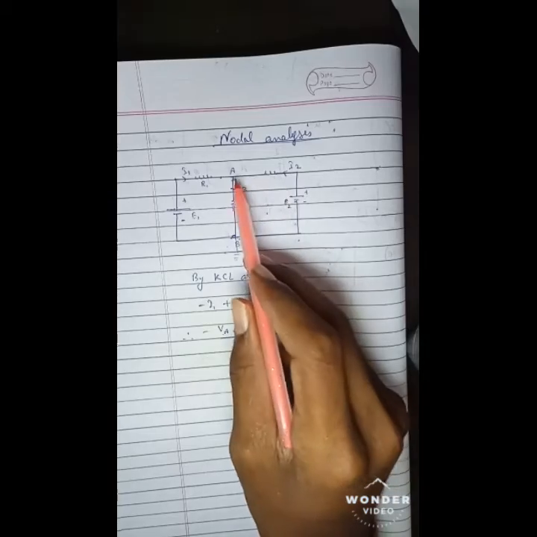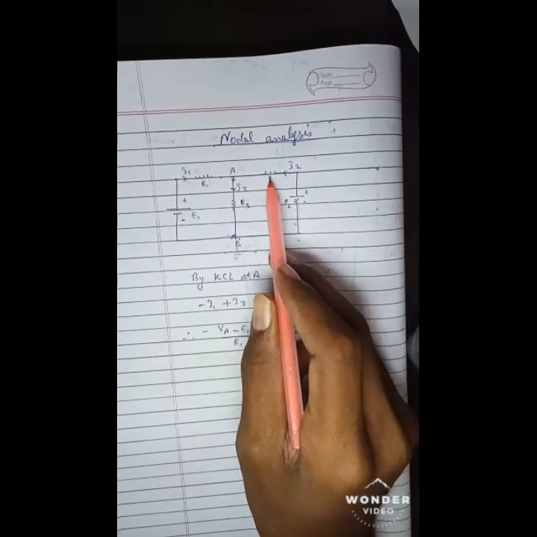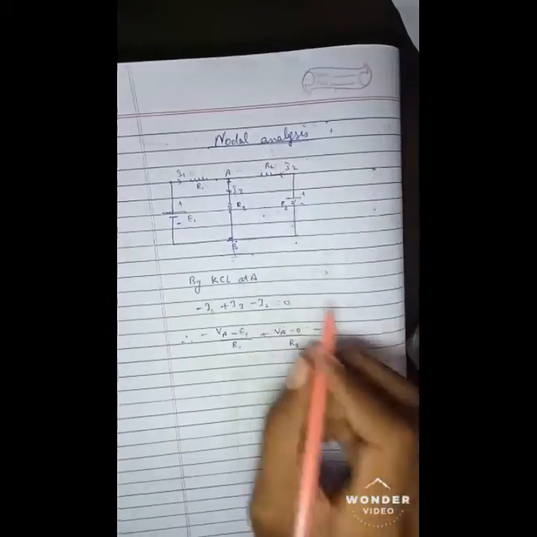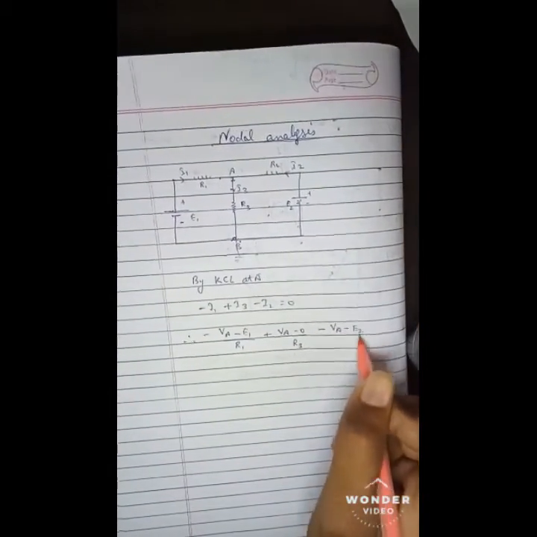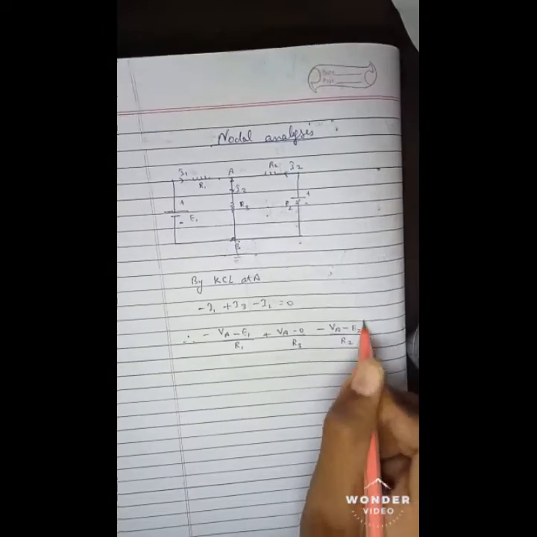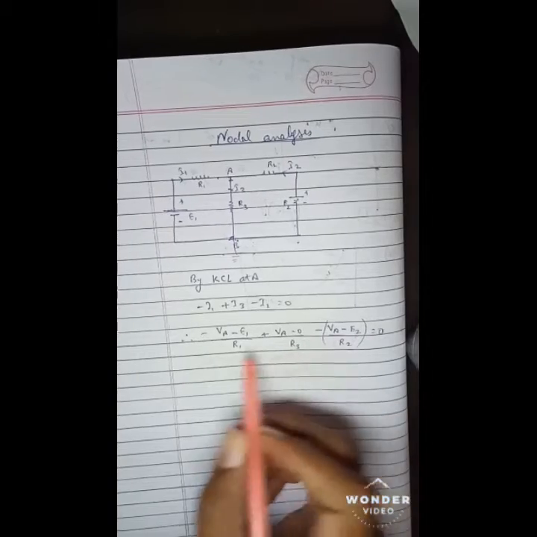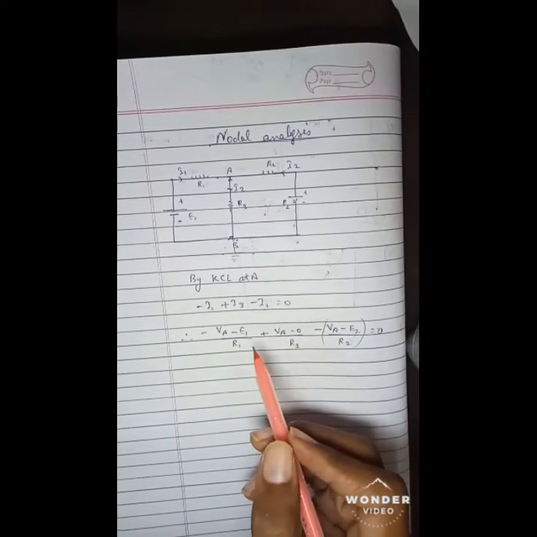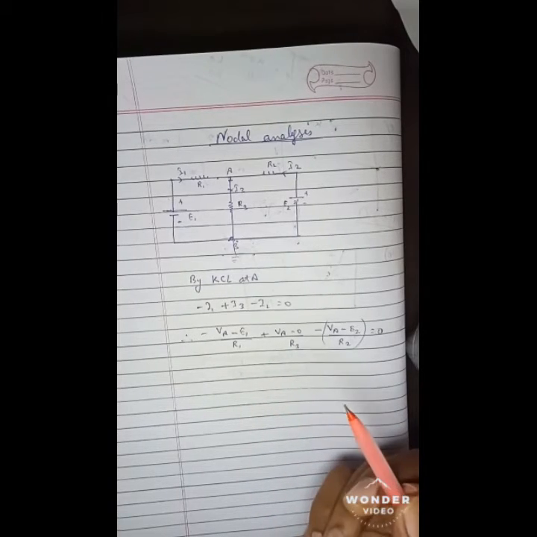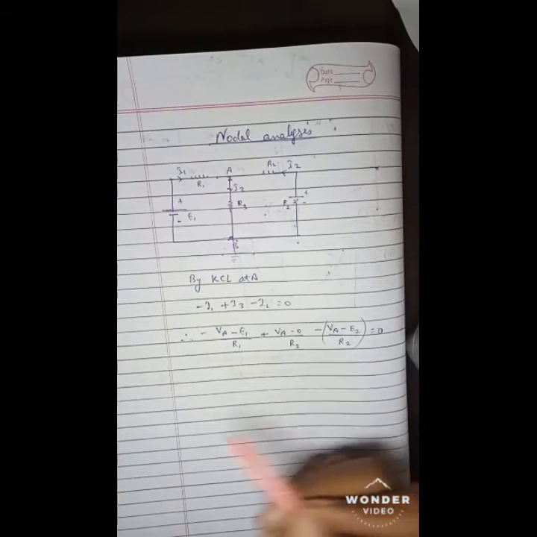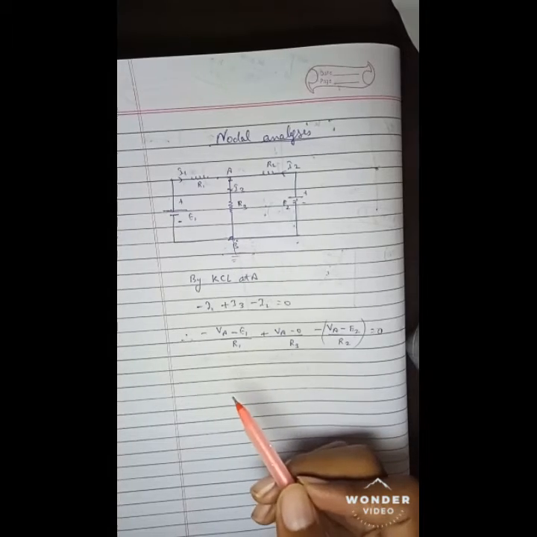Likewise, I2 is VA minus E2 over R2, and VA minus E2 by R2 is equal to 0. So this is how you determine the voltage at any node with the help of nodal analysis by choosing a reference node. Now we'll do one example for better clarity.